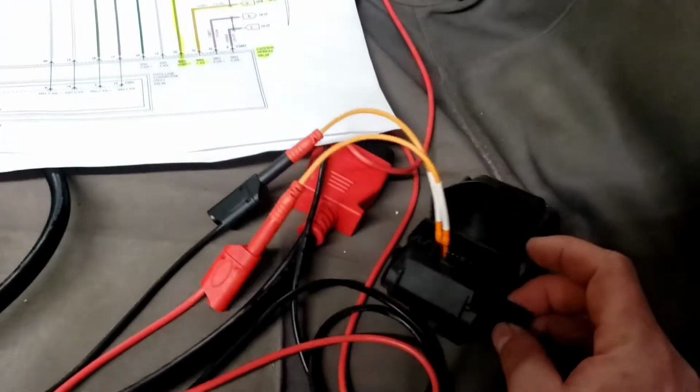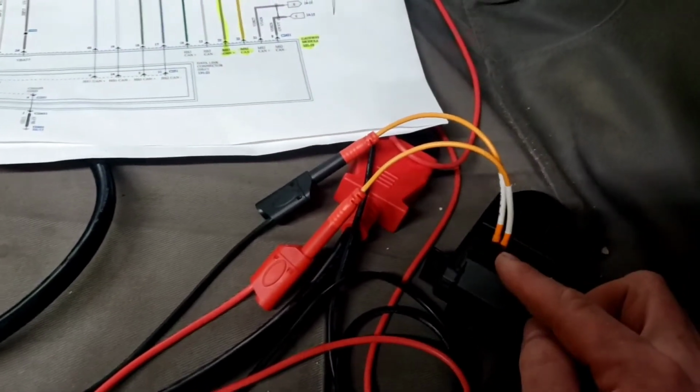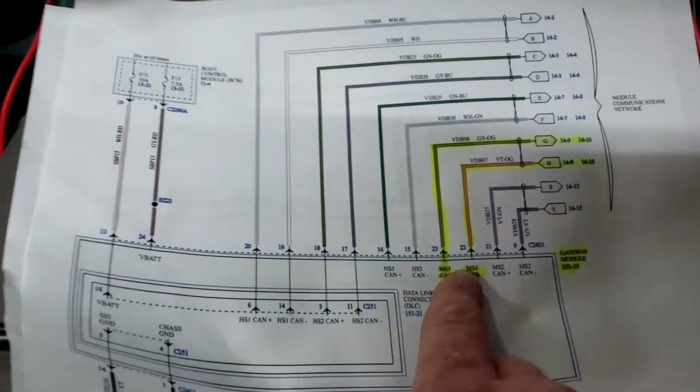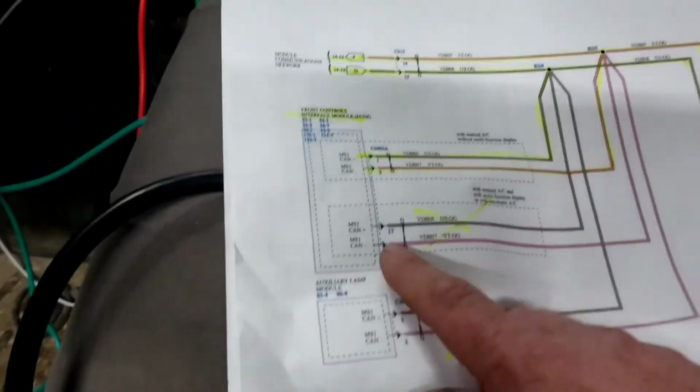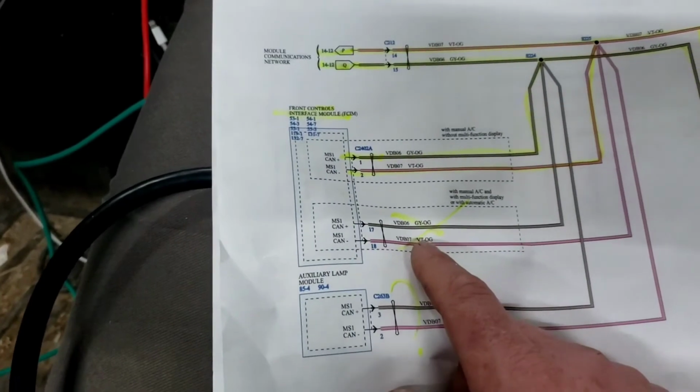All right, so I took the gateway module with the DLC, I'm at pins 22, 23. I should get 120, which I do. Now I'm going to do the same thing on the other end, because this is one term resistor, 120. I'm going to do the other one in the FCIM. I should get 120. And then across them, I should get 60.